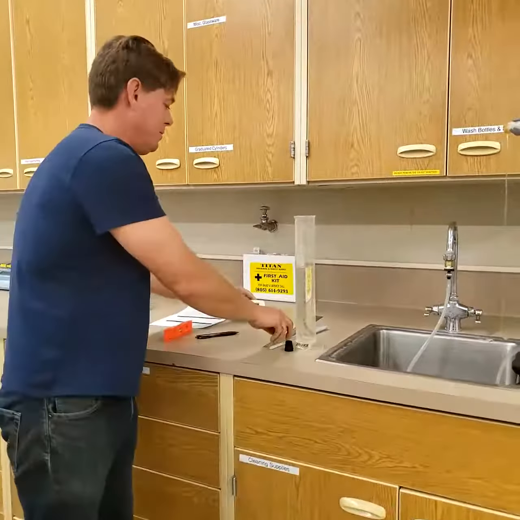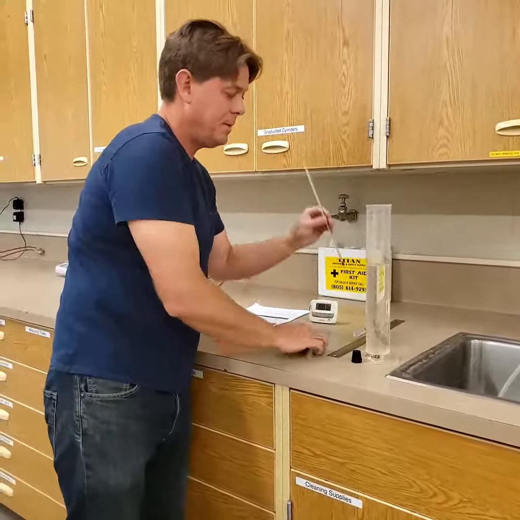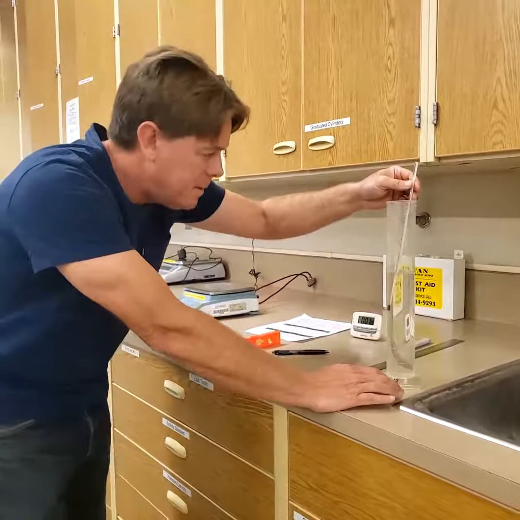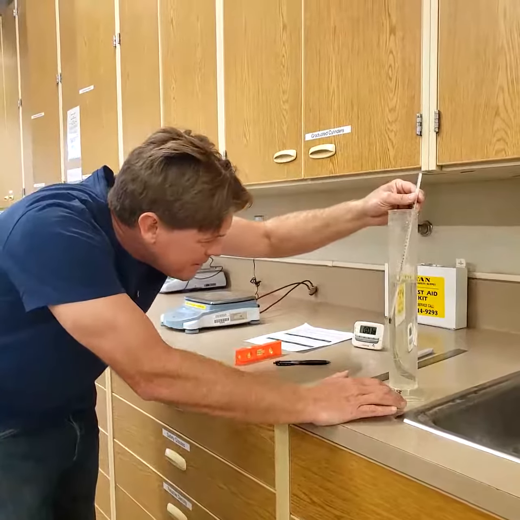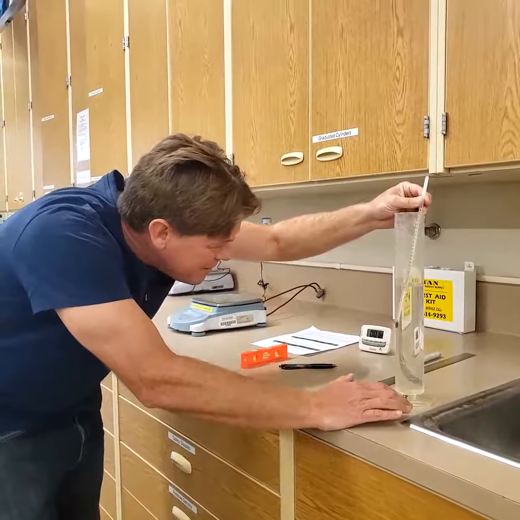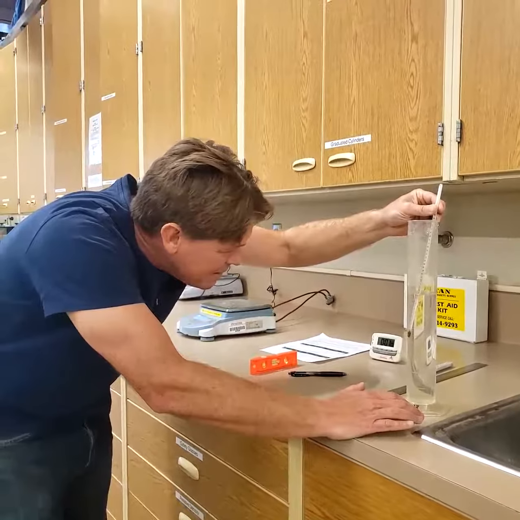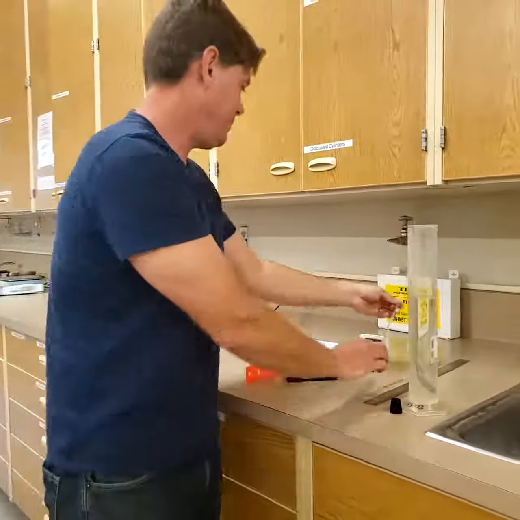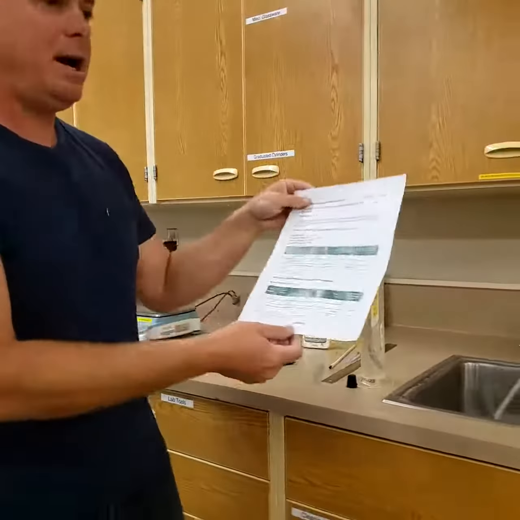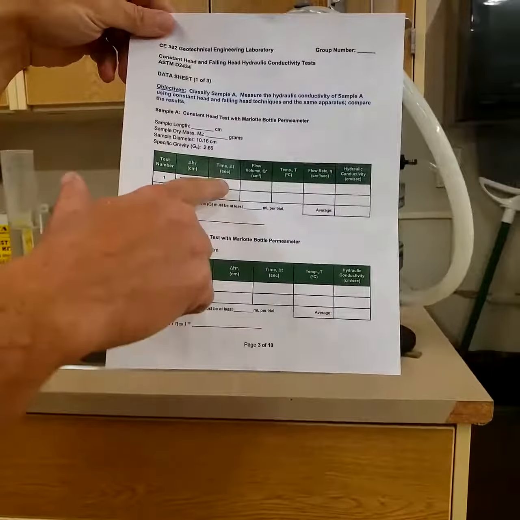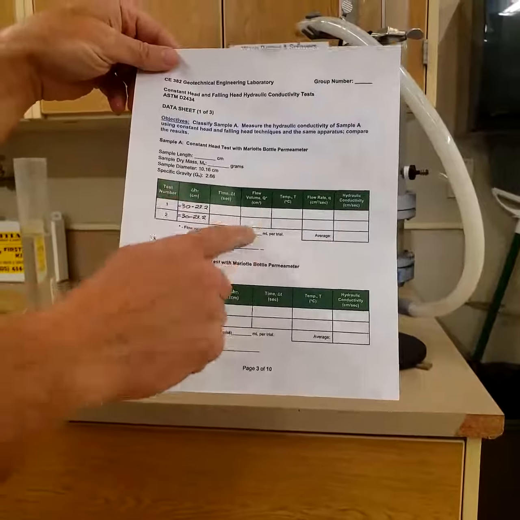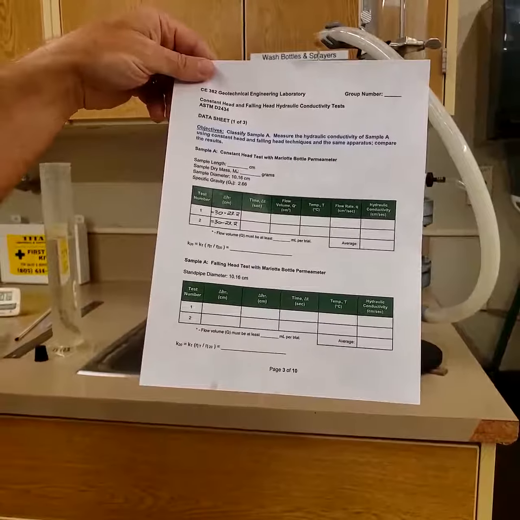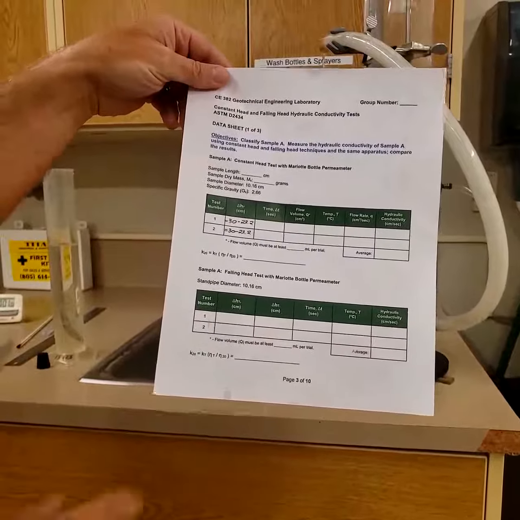And now we'll take the temperature. And that looks like 18 degrees, so that's your temperature for your normalization. Based on the time and the flow, the trials were the same, and so you can calculate your K value and normalize it to 20 degrees. And in another video, we'll do the falling head test.